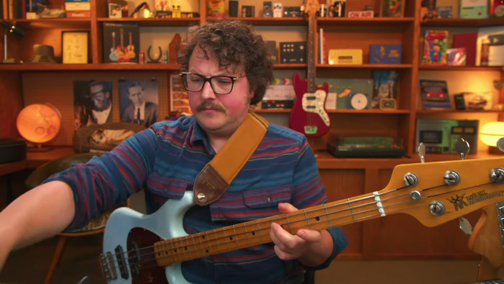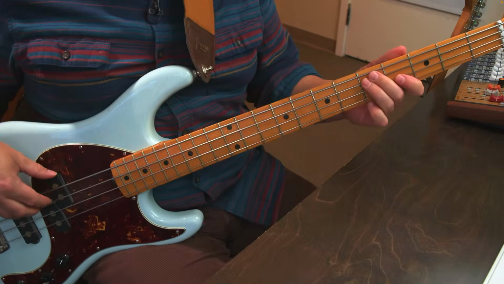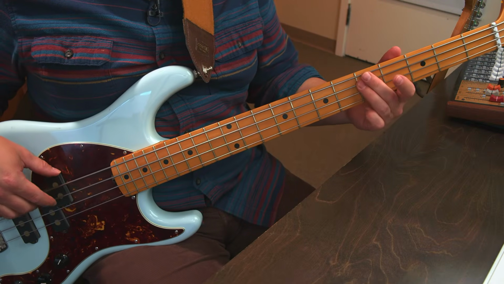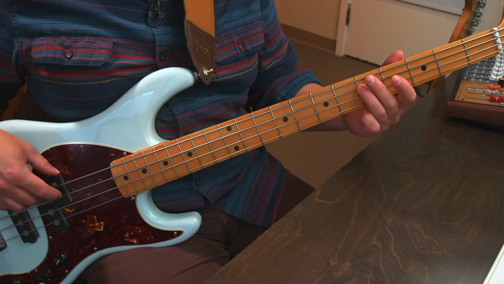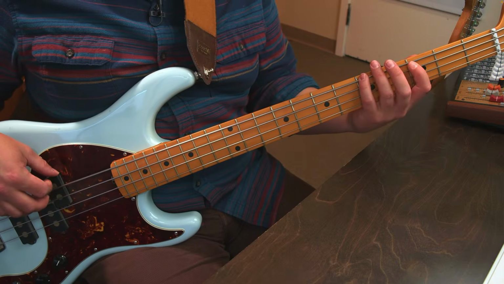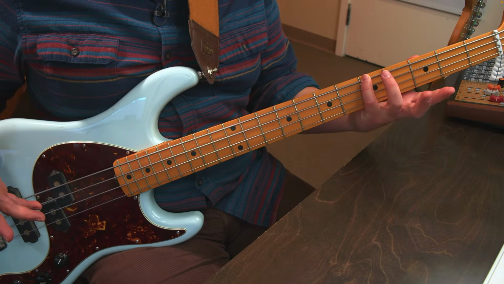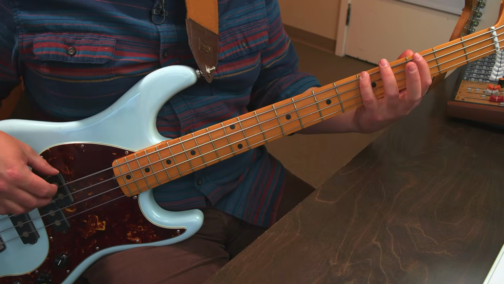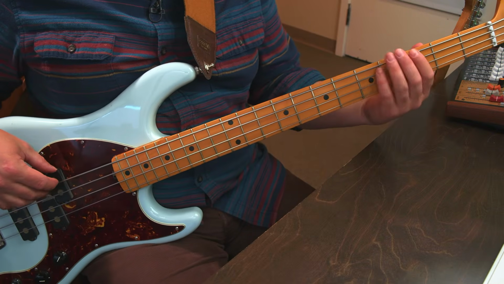I've got my D minor root note. And then I play my fifth, root, root, fifth, root, 7, 5. Those are just notes of the chord. Root, fifth, root, 7, fifth. And then I'm playing the root note of that G chord.